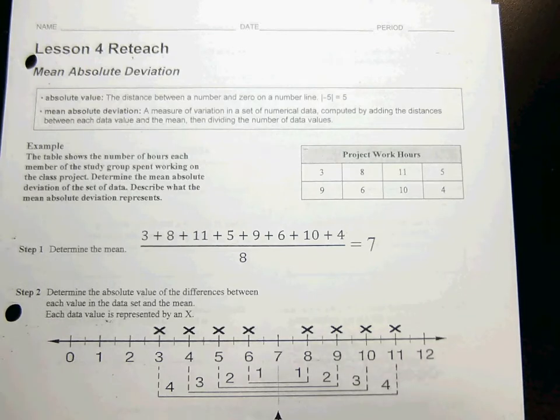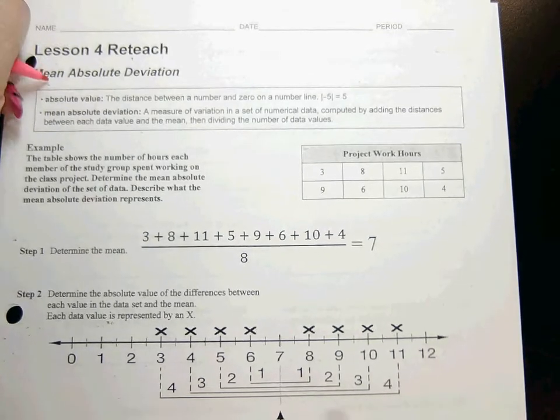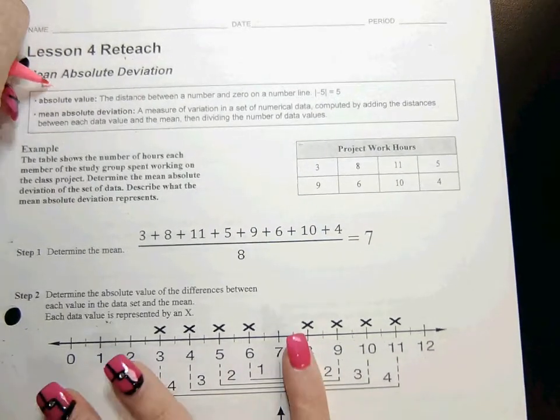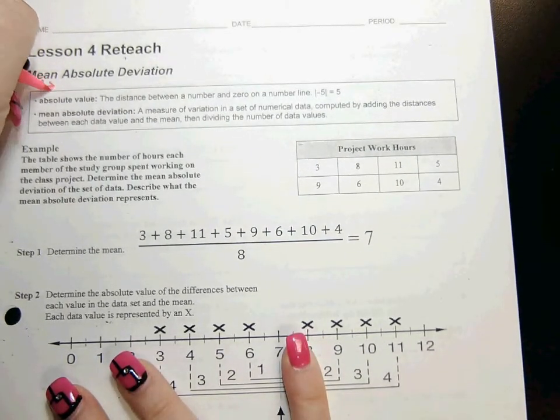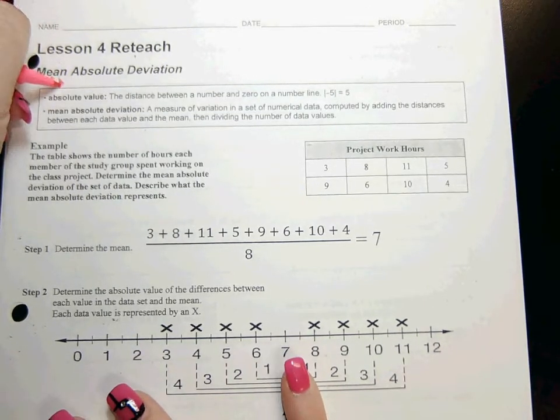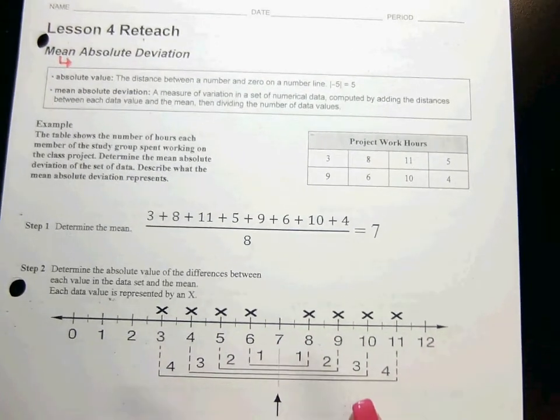Okay, today's lesson is mean absolute deviation. There's a key word to help you remember what to do, and it's mean. How many of you remember what the word mean means in math? What's it mean? Mean, median, mode, range.